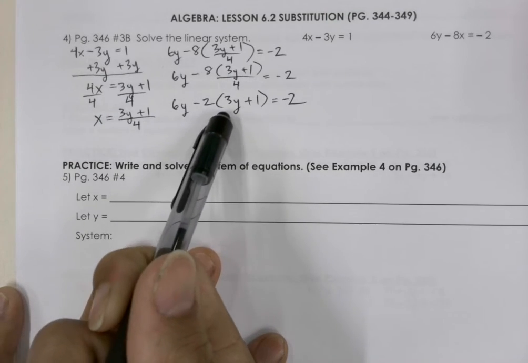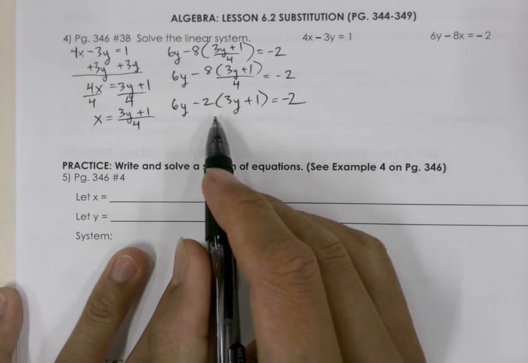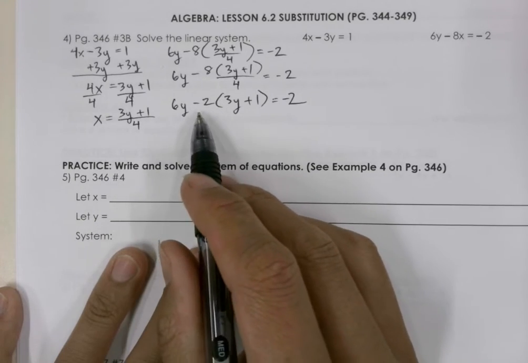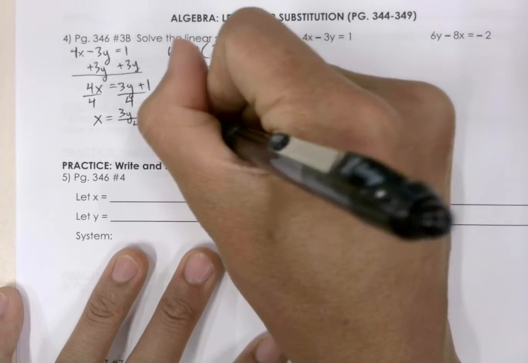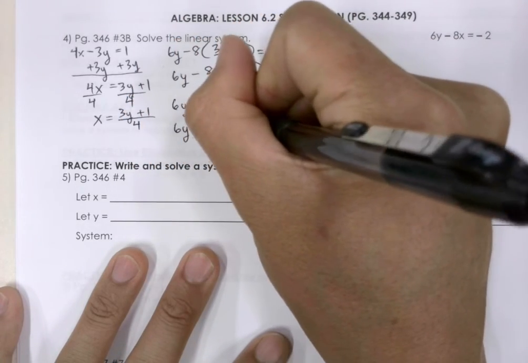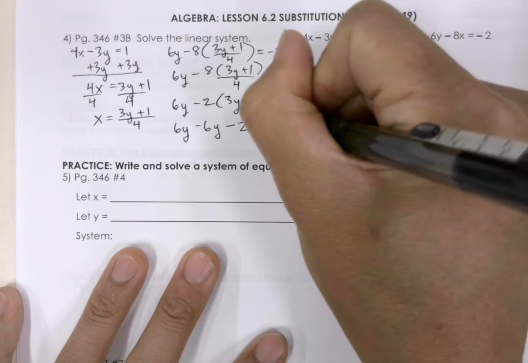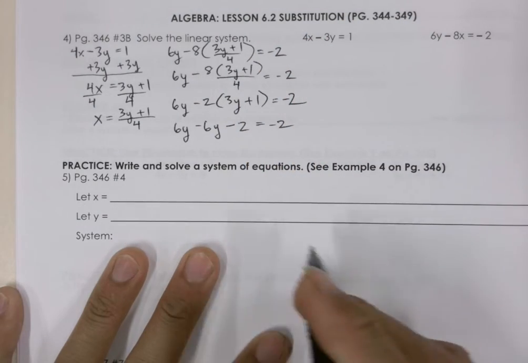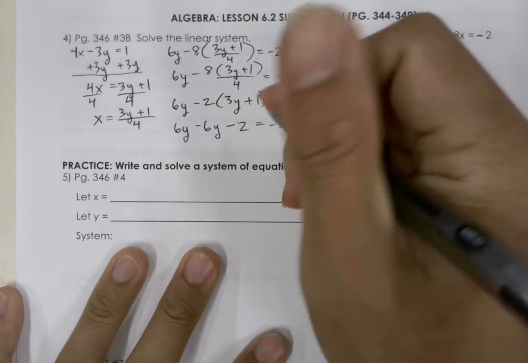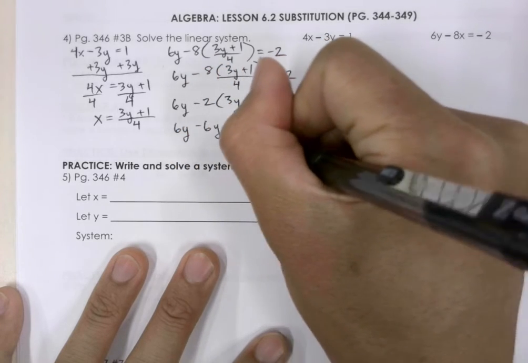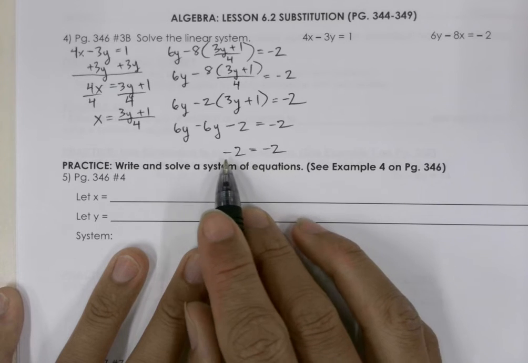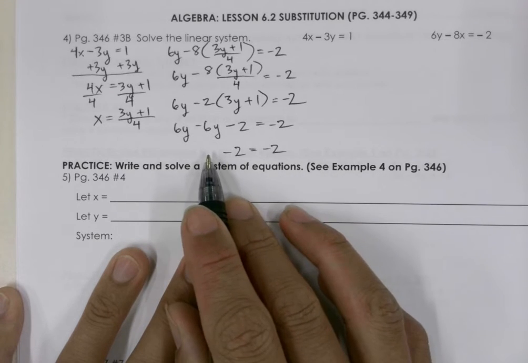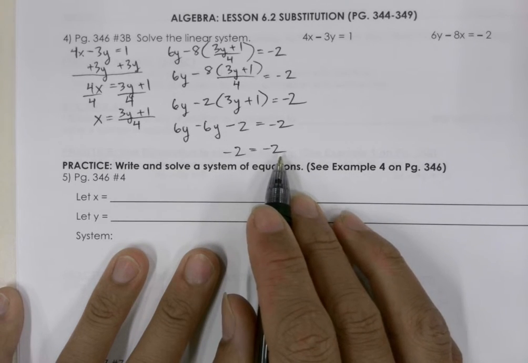Alright, so now we should be a bit more comfortable because we know how to deal with this. We distribute out the negative 2. So we get 6y minus 6y minus 2 is equal to negative 2. We'll combine our like terms and we'll get negative 2 is equal to negative 2. This here is a constant equal to a constant.